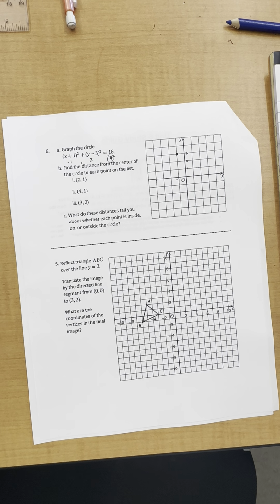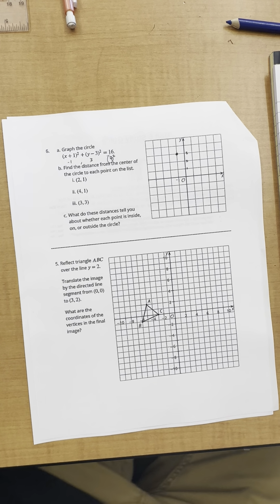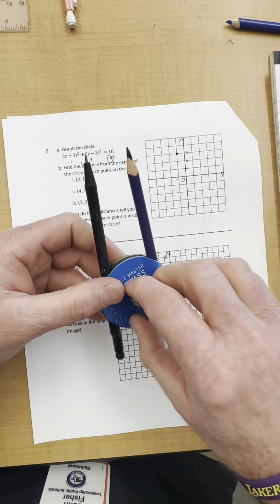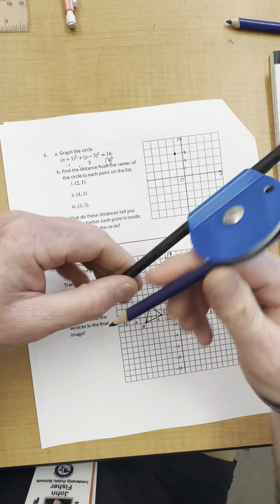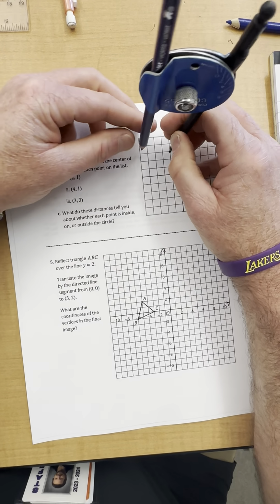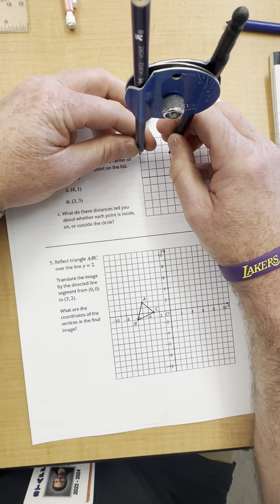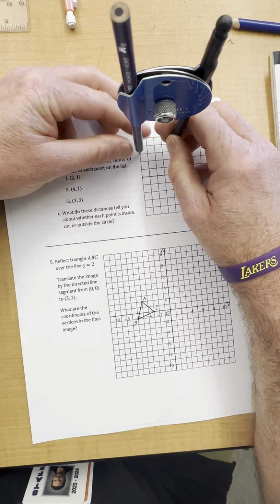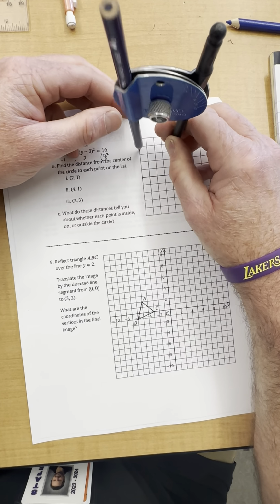I'm going to have to do some compass saving. My compasses are in terrible shape. Okay, so we got to get a radius of 4. That pretty much nails it.